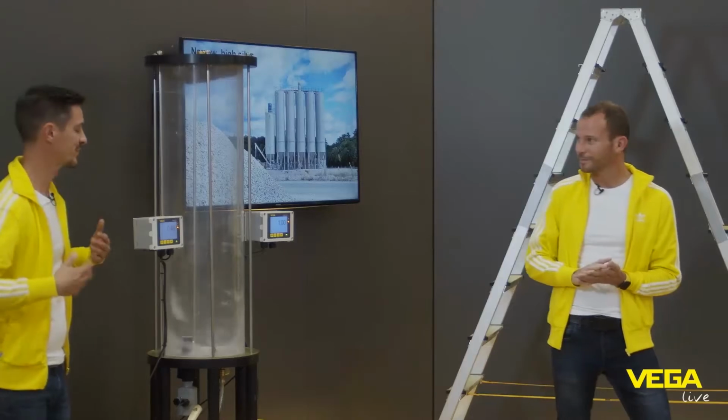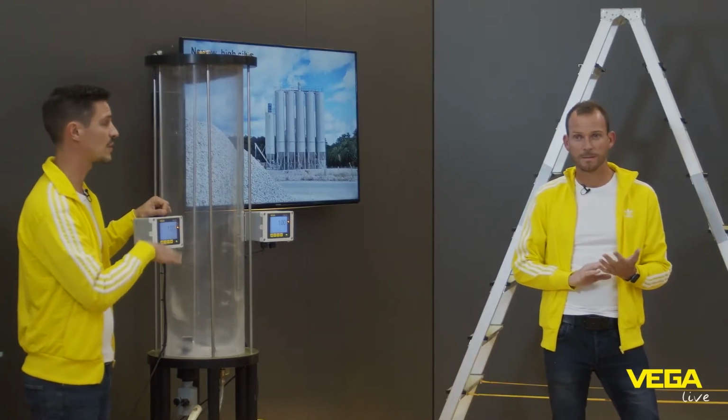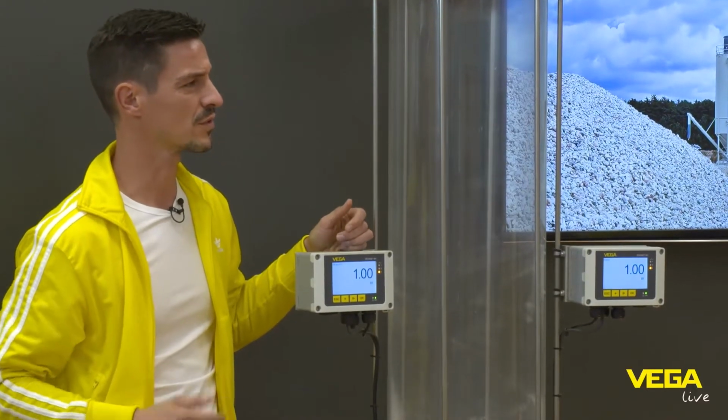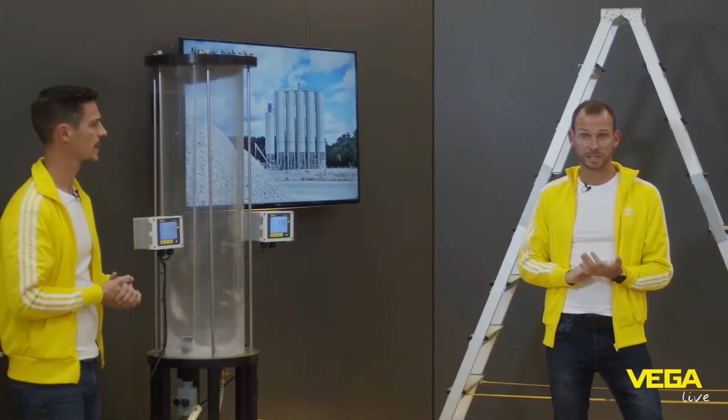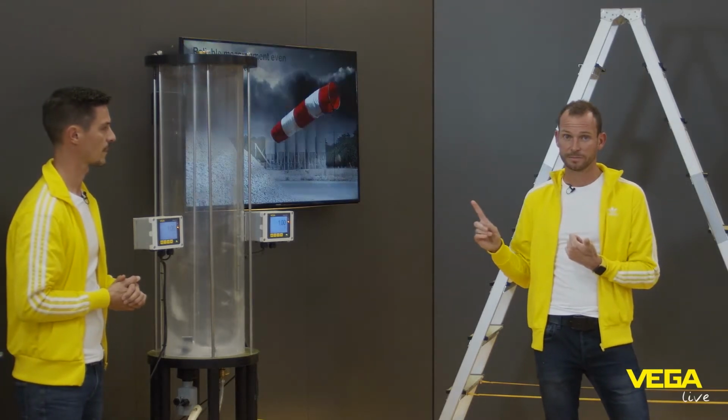Wow, that was loud. We have seen that the ultrasonic device jumps back and forth, up and down. What is the reason for that, Clemens? There are several possible reasons. One reason could be the airflow. The air was flowing around. Ultrasound is sound, and it's transported by air.